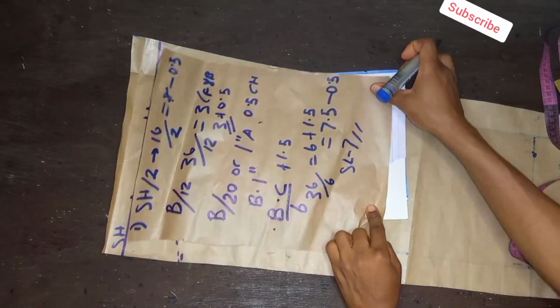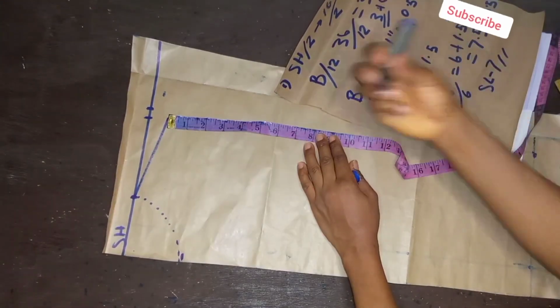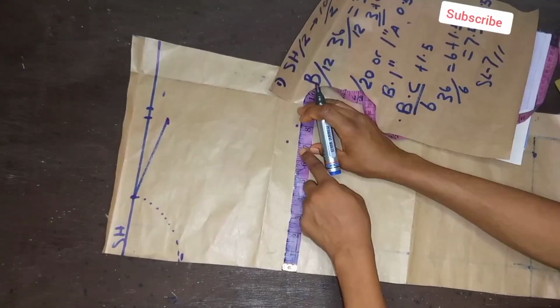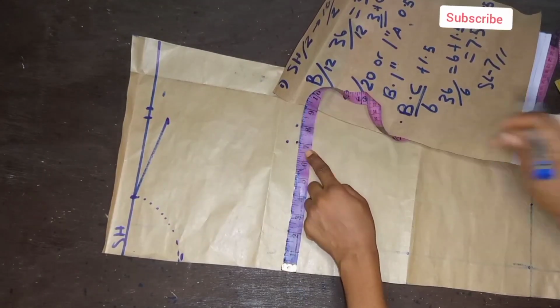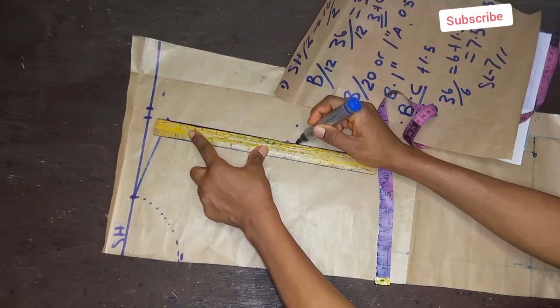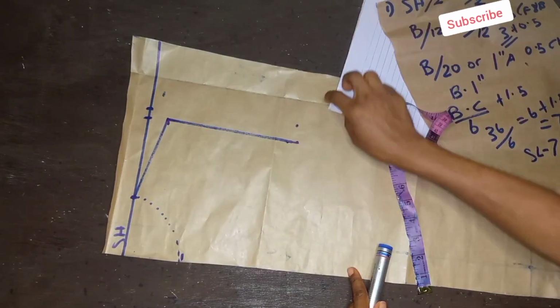I'll go ahead now and place my tape from the shoulder slant and input the measurement. I'll also place the tape across this way to input the shoulder measurement. So whatever you have on the shoulder line, I'll also place it here and connect from the shoulder slant down to that measurement.